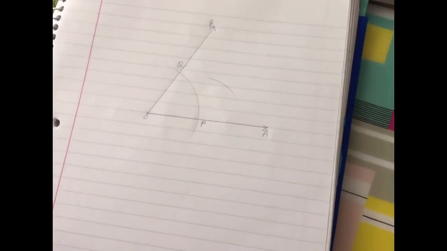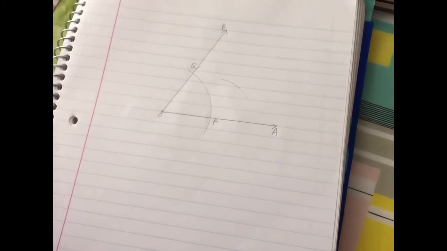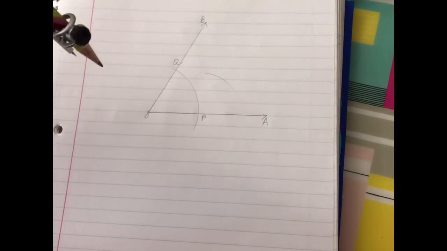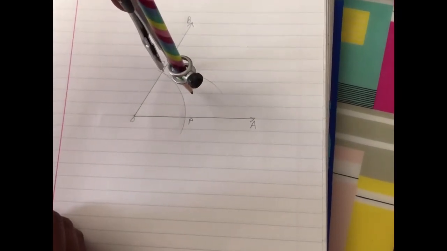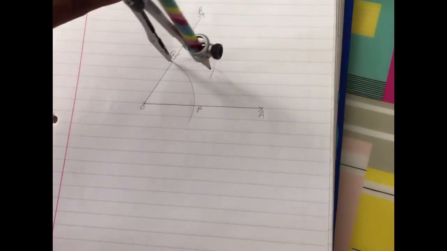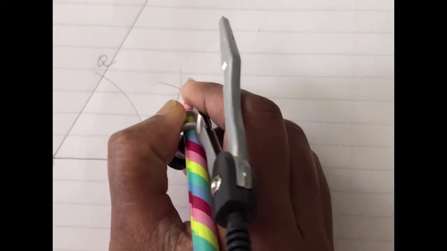Now, step 3, we have to draw another arc of the same radius with the center at Q to intersect the arc as we have drawn from P already. This is my second arc. Now, let's consider that the point of intersection is R.